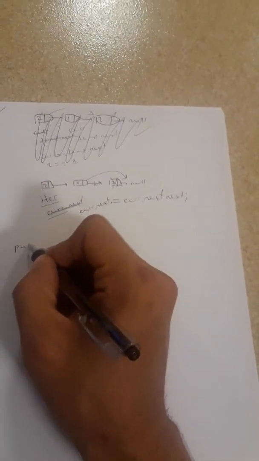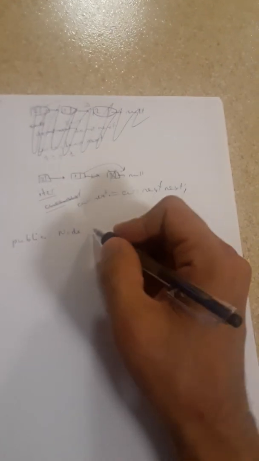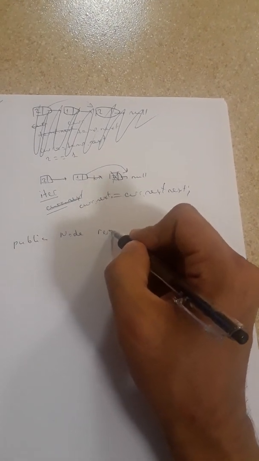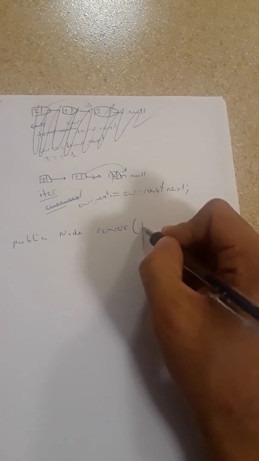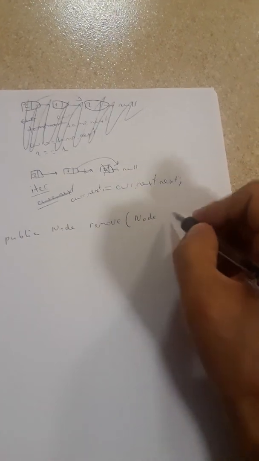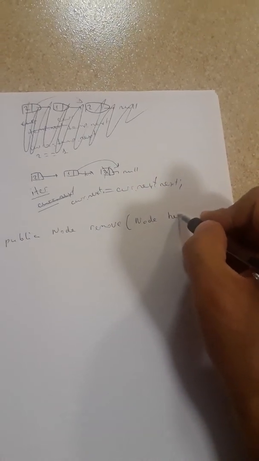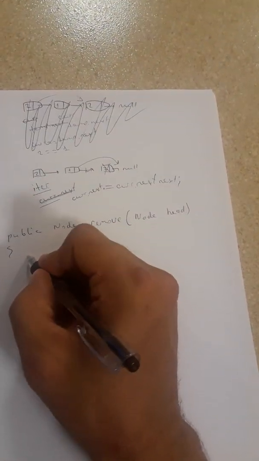Yeah, so in our code it will look as follows. We will return a node, and we will call the function remove. The input parameter will be just head, the first node of the linked list.